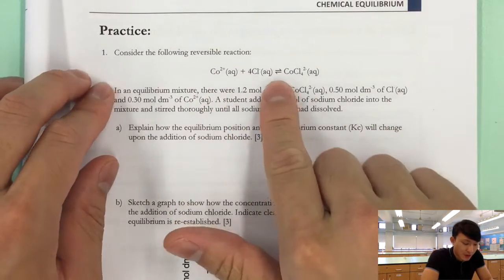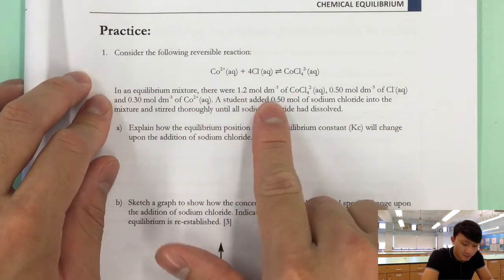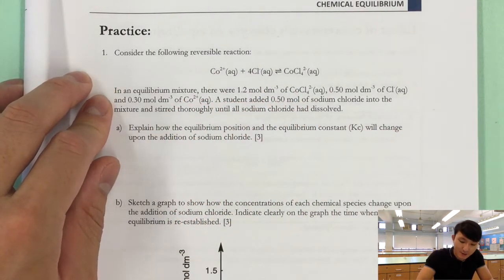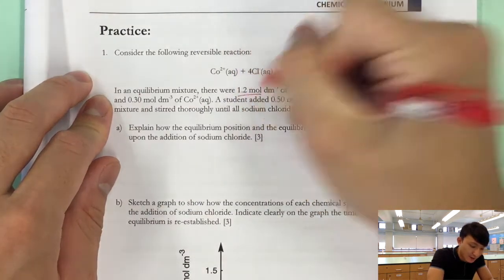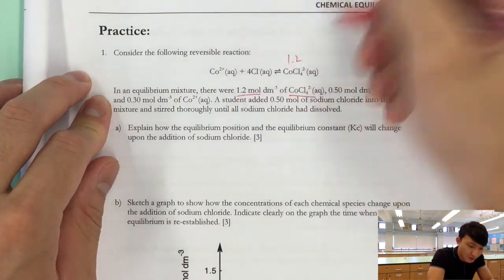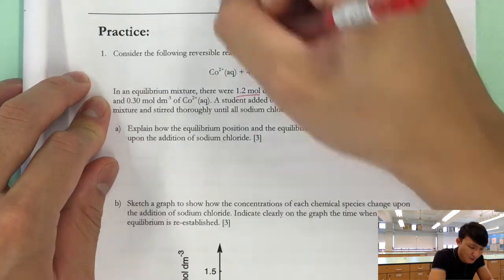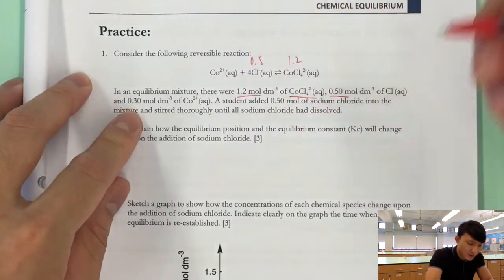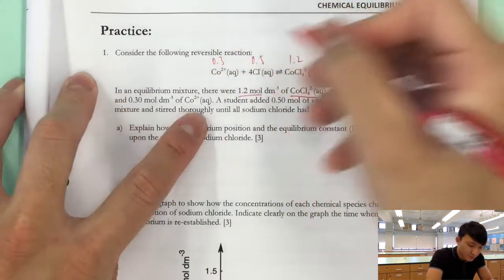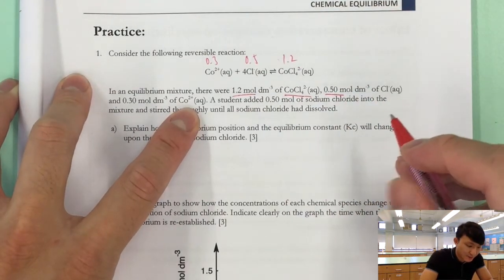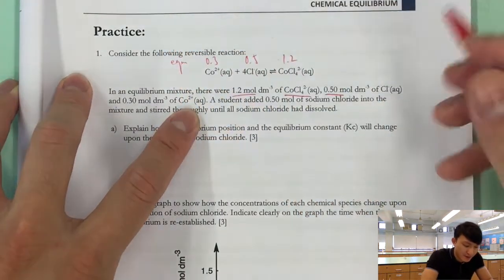We have a reversible reaction like this and an equilibrium mixture. Already in equilibrium, we have these concentrations: 1.2, 0.5 of this one, and 0.3 of CO2+. Okay? This is all at equilibrium.